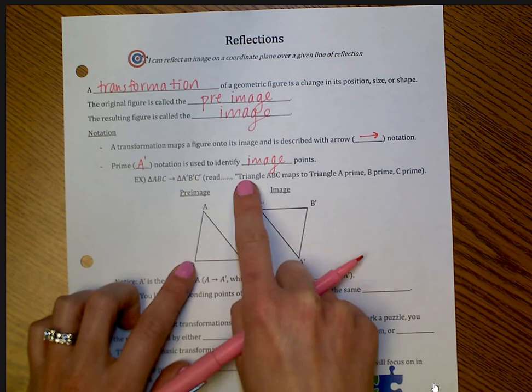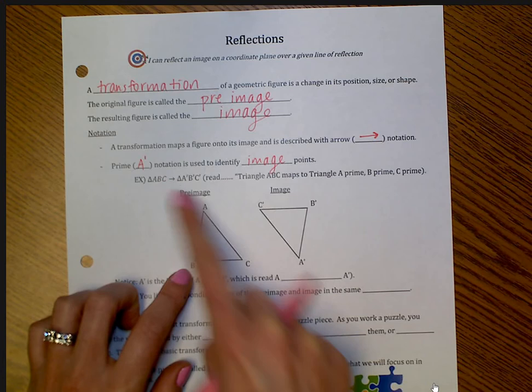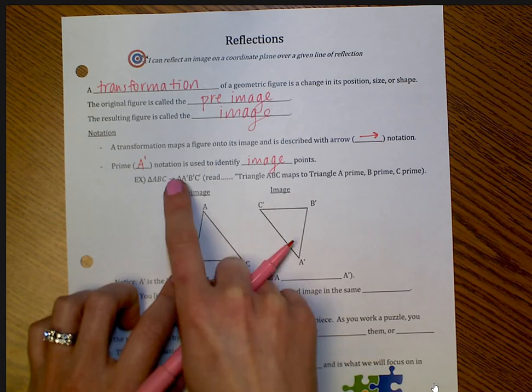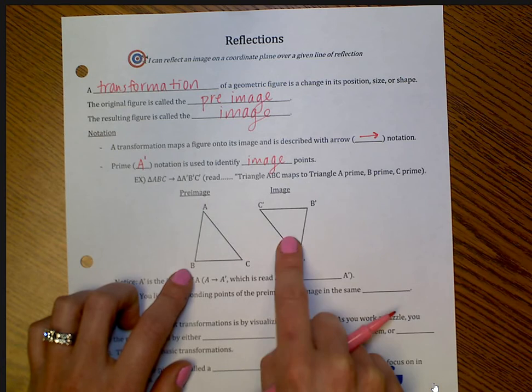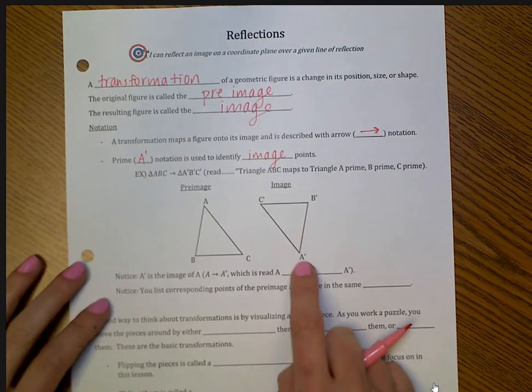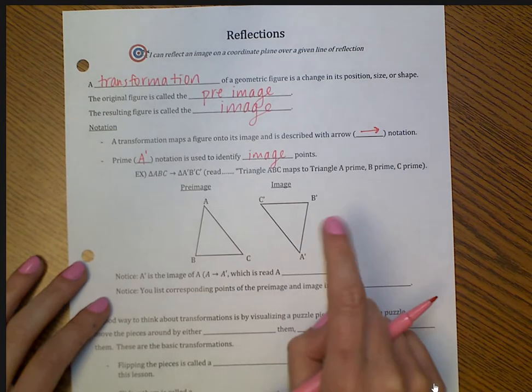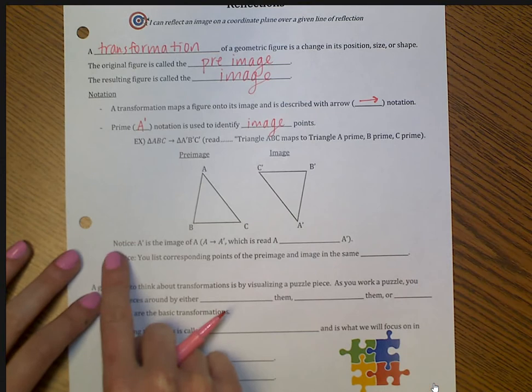And again, they tell you how they read this. Notice the arrow. This is triangle ABC maps to triangle A prime, B prime, C prime. Just realize that the primes, the little apostrophes, go with the new image after it's transformed. And again, we've got those listed down here.